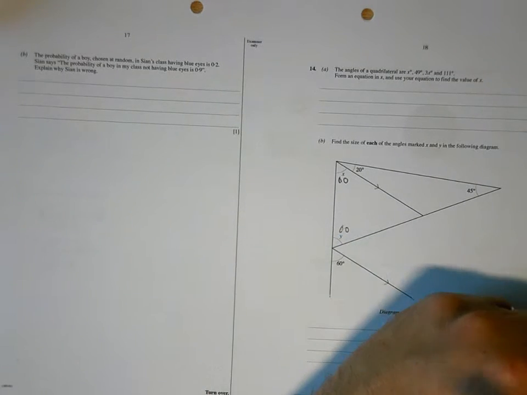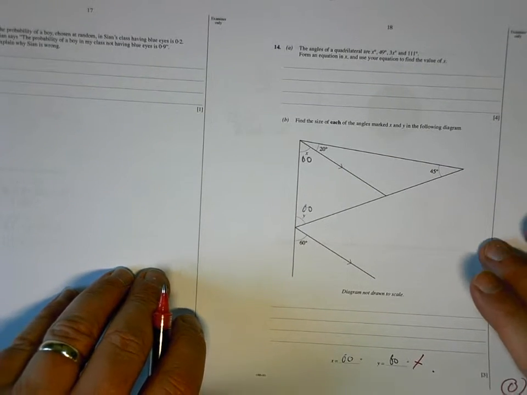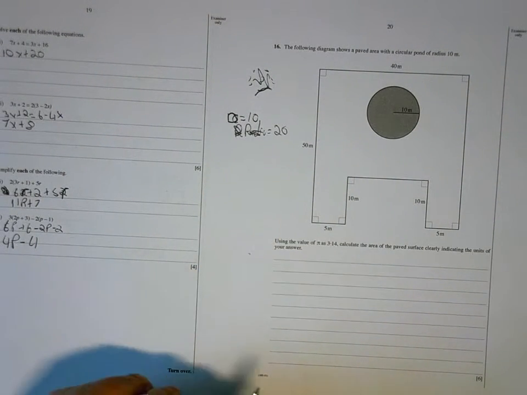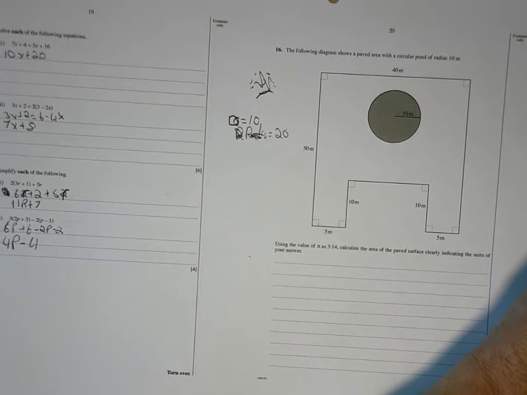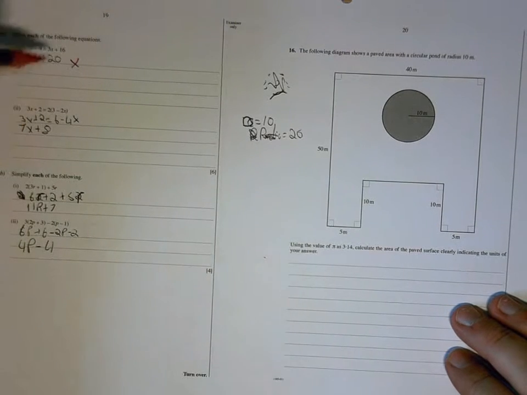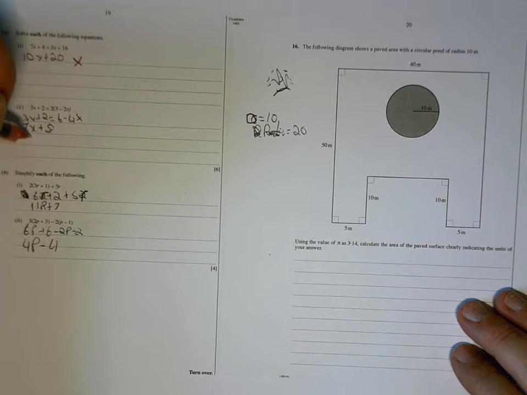Those aren't right. I'll go through those probably in class, but again, take a look at my explanations. That's not right. Seven x is right.